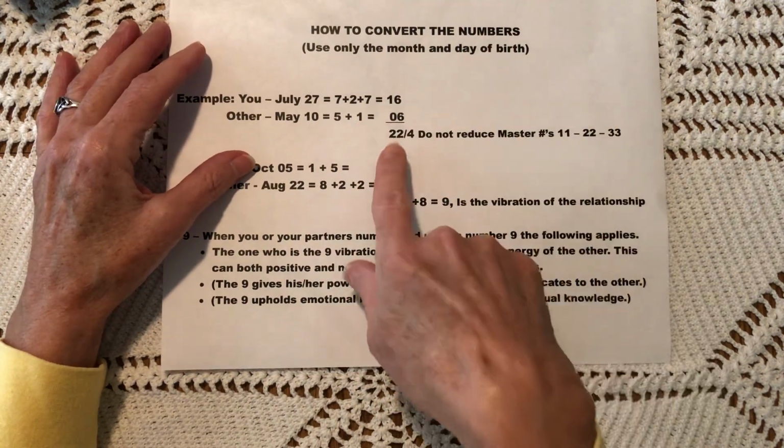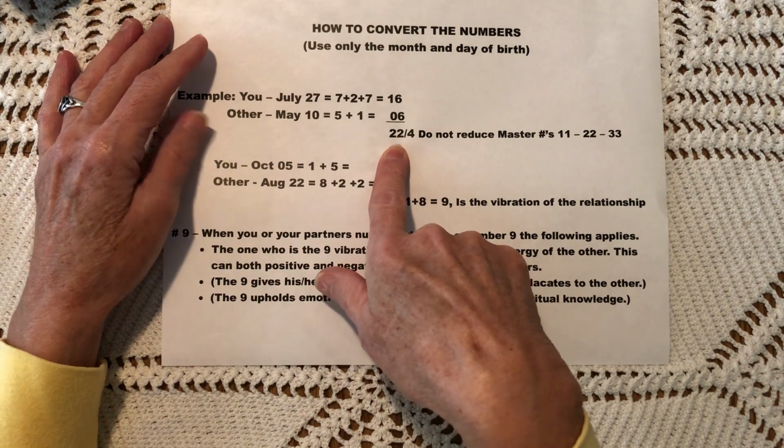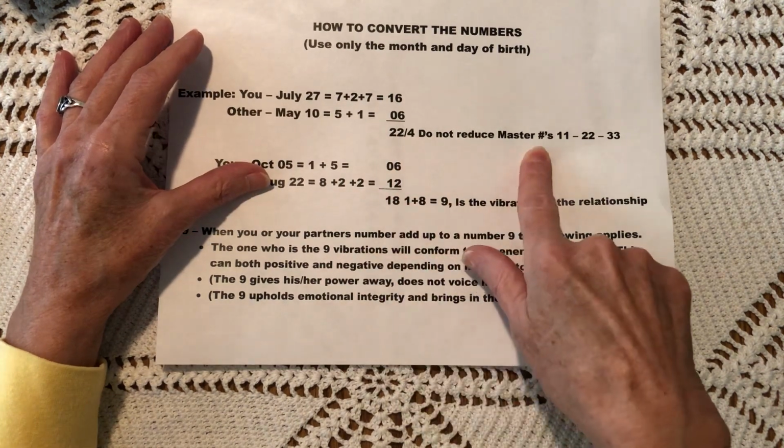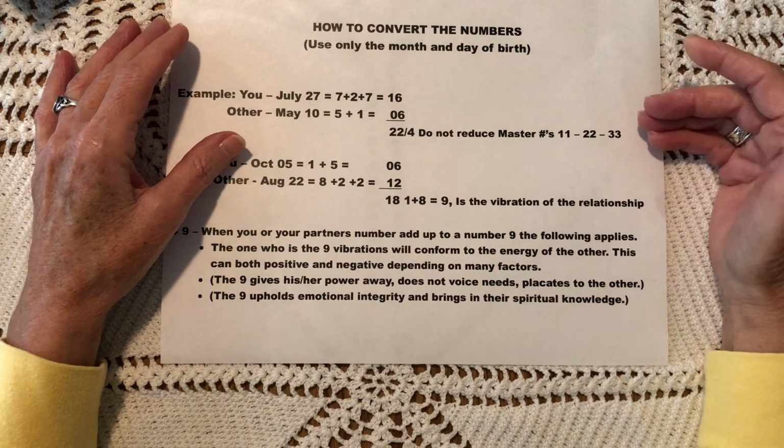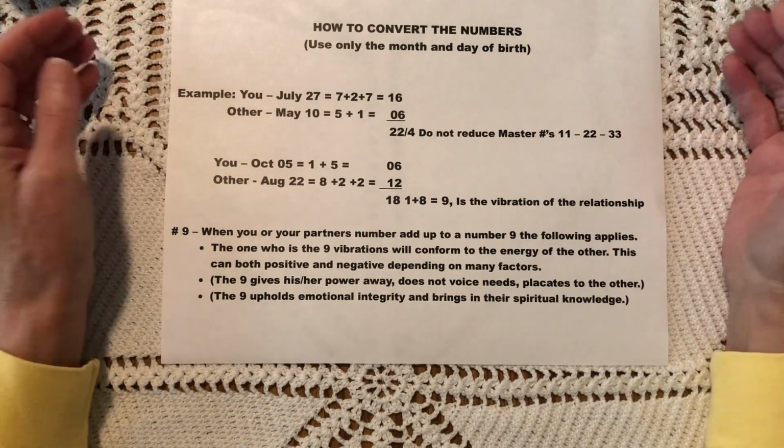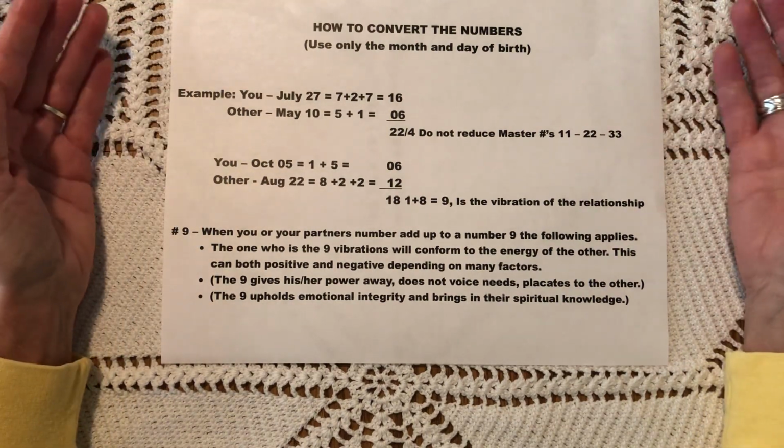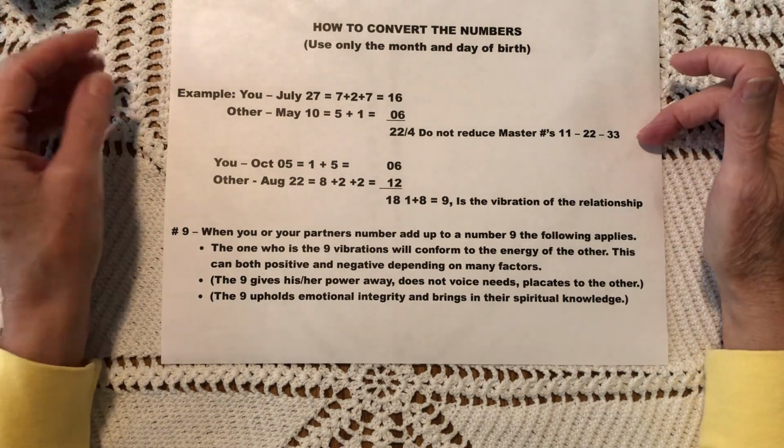We add it down. We get to a master number 22-4. And you don't reduce it. You make sure that you realize that it is a master number and they are either 11, 22, or 33.